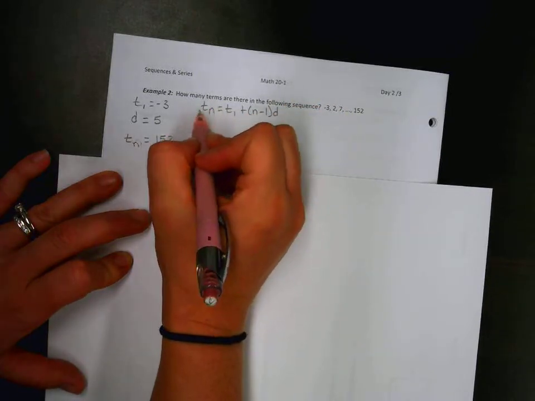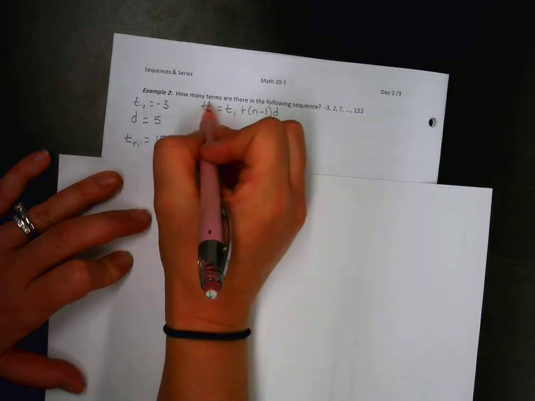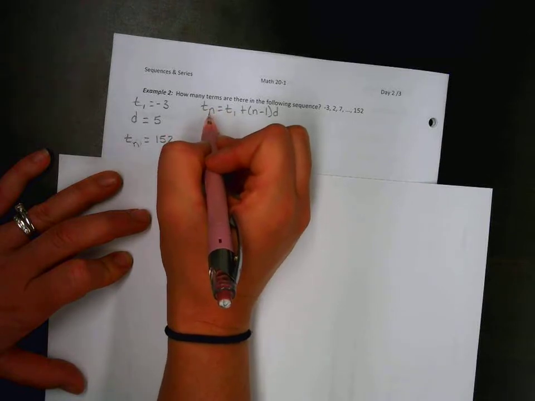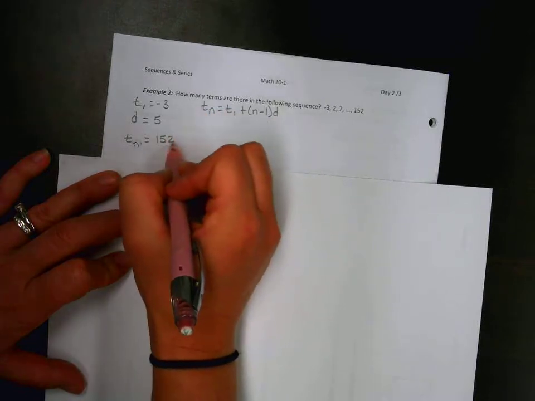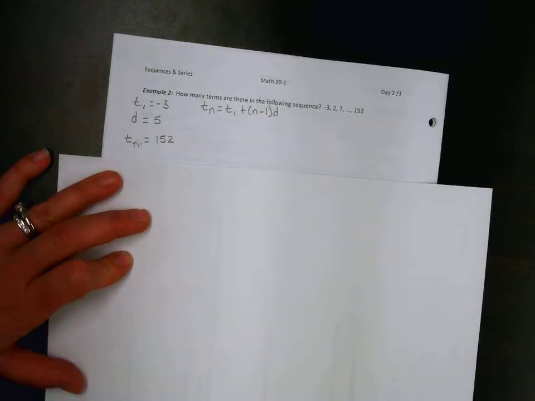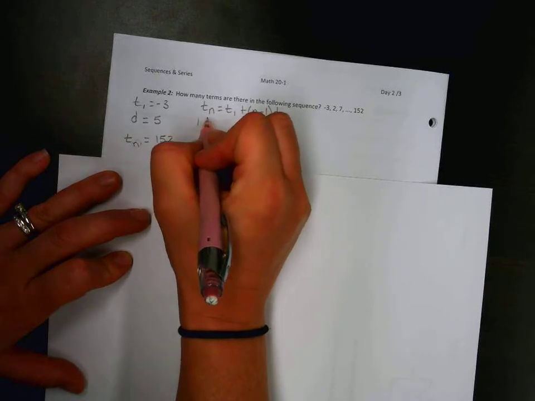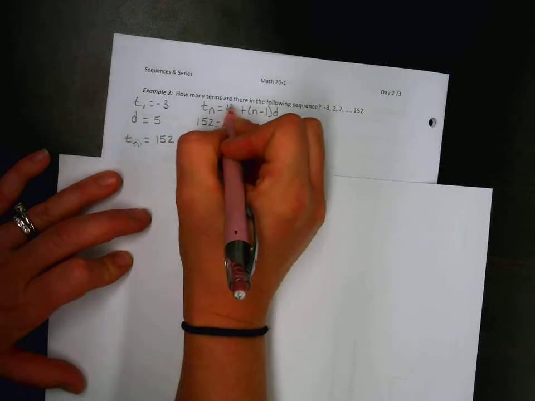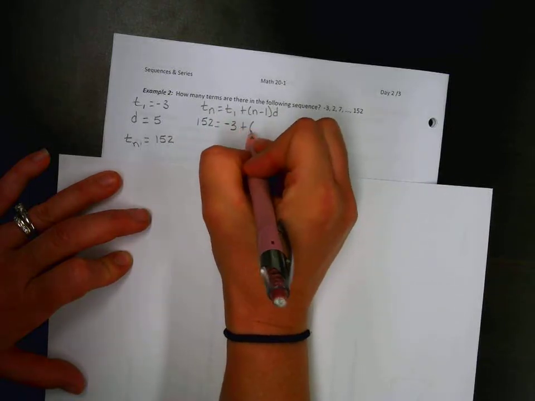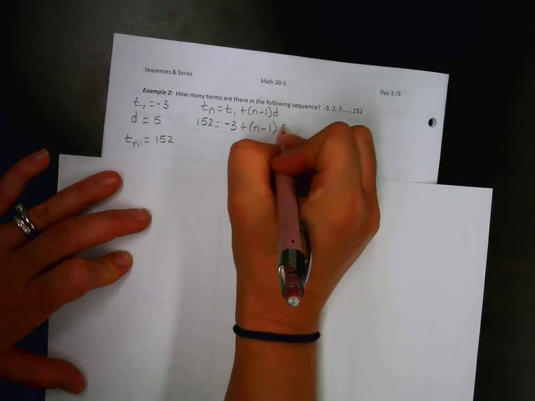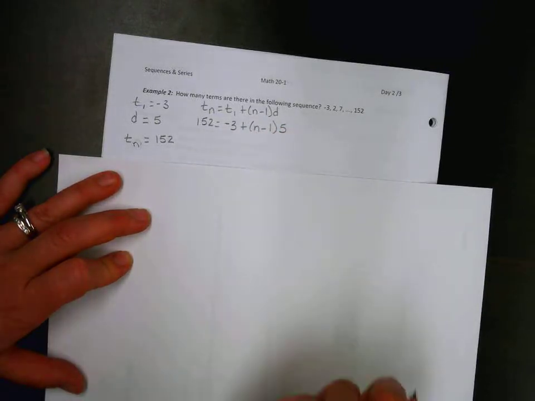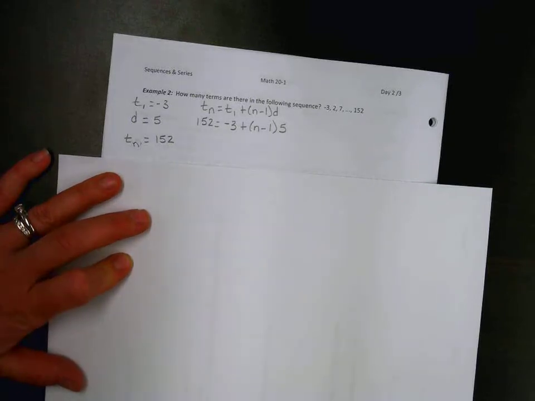We know the last term of this sequence. Remember, this T of n is a general term which can represent any term in the sequence. So I'm going to substitute this last term in the sequence so I can determine what term number it is in the sequence. So I'm going to substitute 152 here. I'm going to substitute -3 into my first term. I'm going to substitute a 5 in for my common difference. And I'm going to leave n as is because I don't know that. That is what I am looking for.